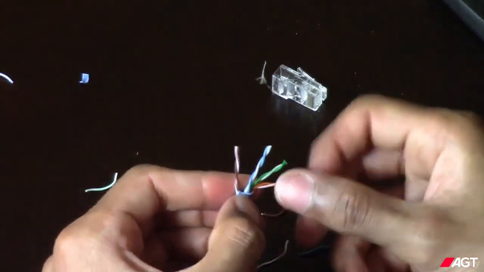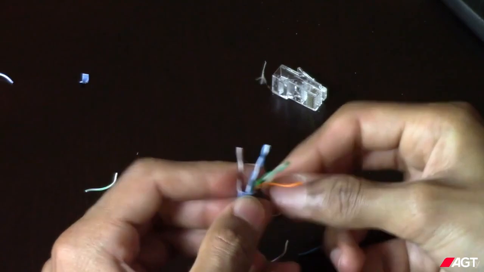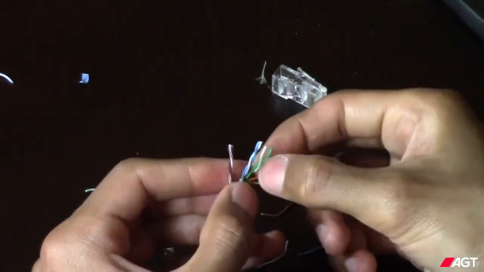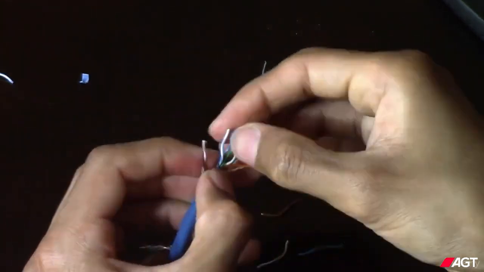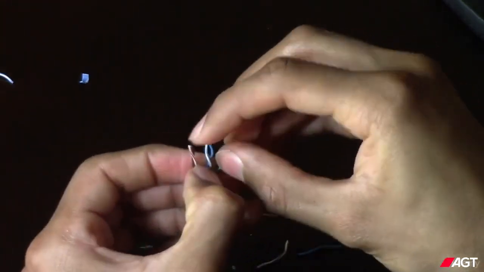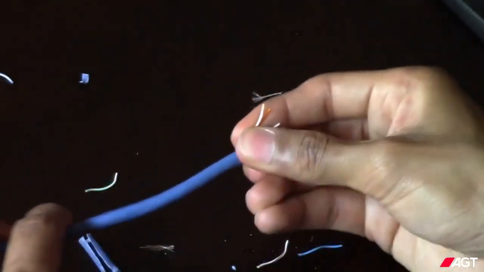Okay, now that we have access to our inner wires, we'll want to start untwisting them. Now that we're looking at a neat 8 wires, our next task is to arrange them properly by color code.